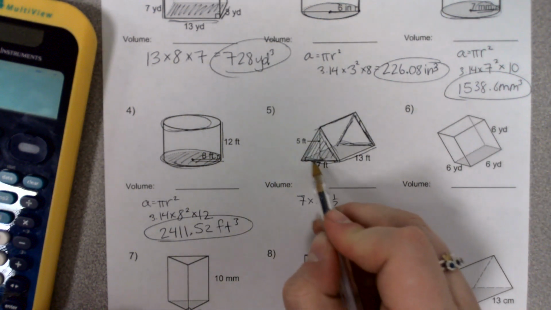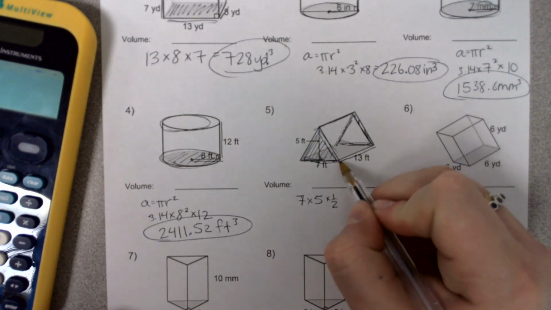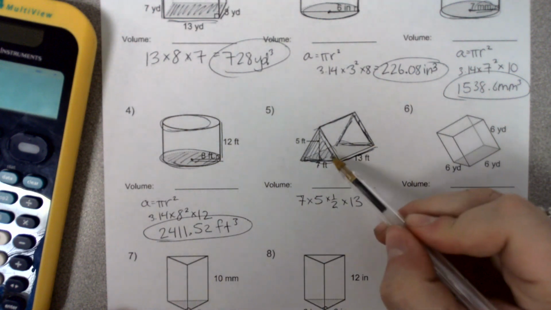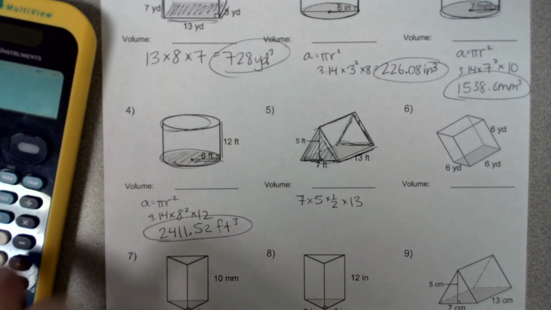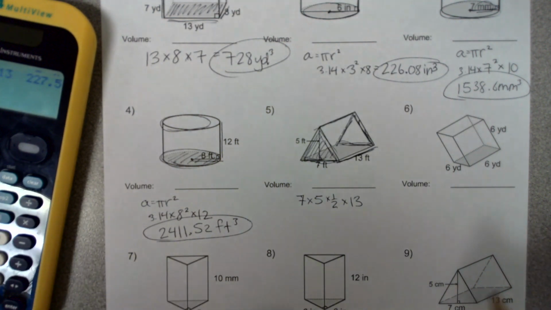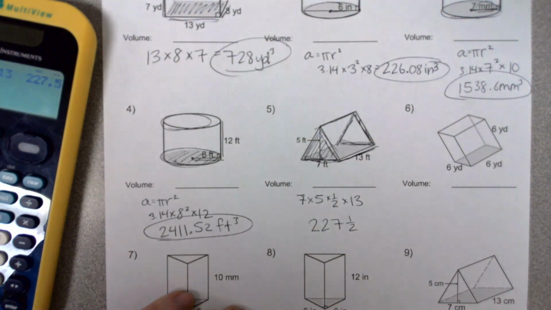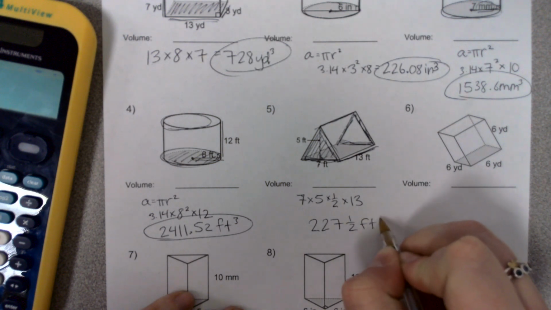The base of this triangle is 7, times the height of the triangle, which is 5, times 1/2. Then times the height of the whole shape, or the distance between the two parallel triangles, which is 13. So 7 times 5 times 1/2 times 13 is 227.5, or 227.5 feet cubed.